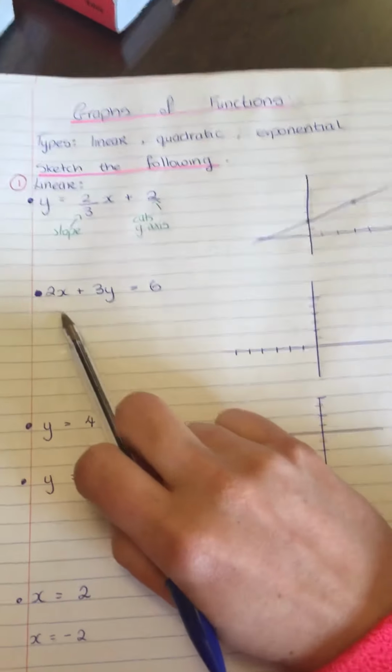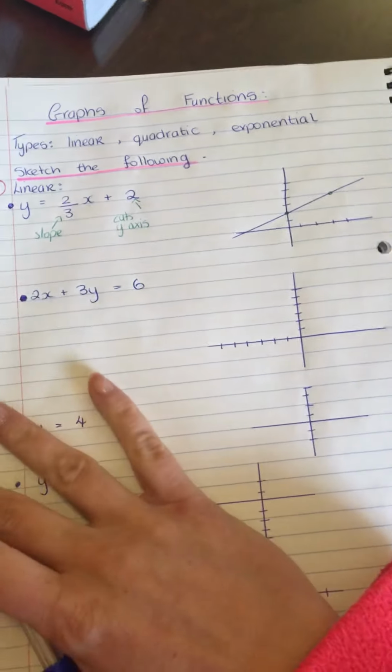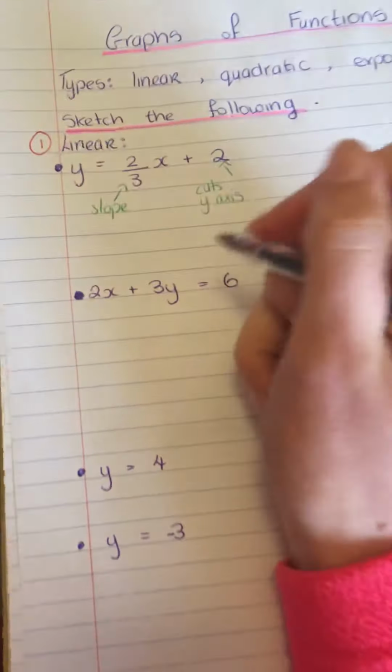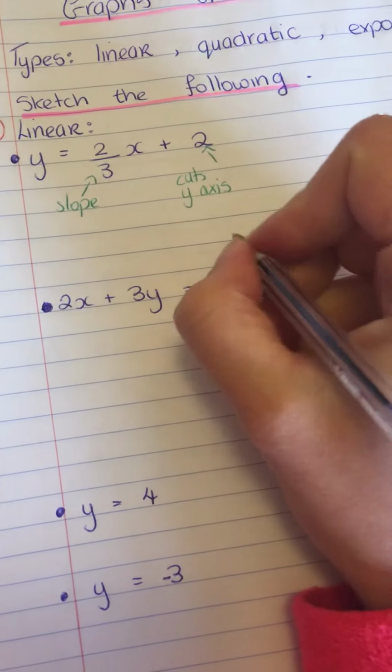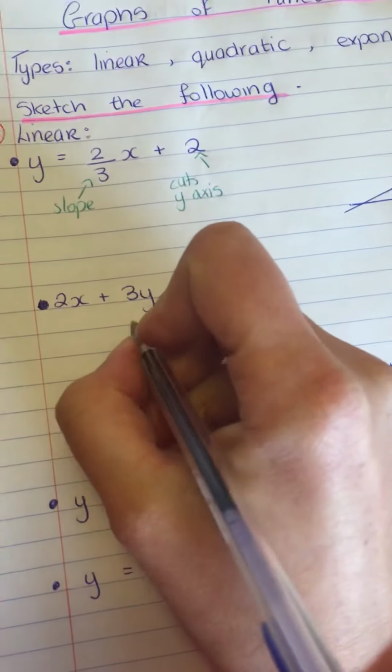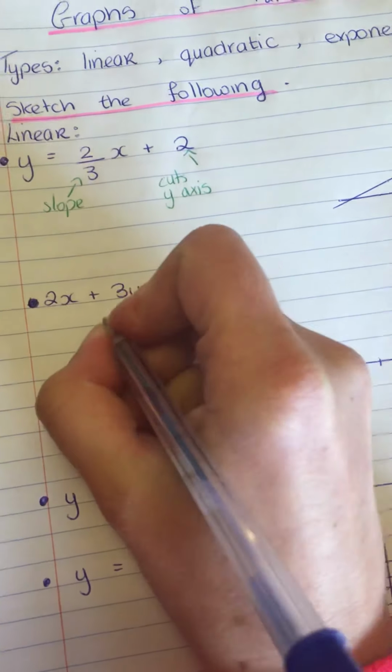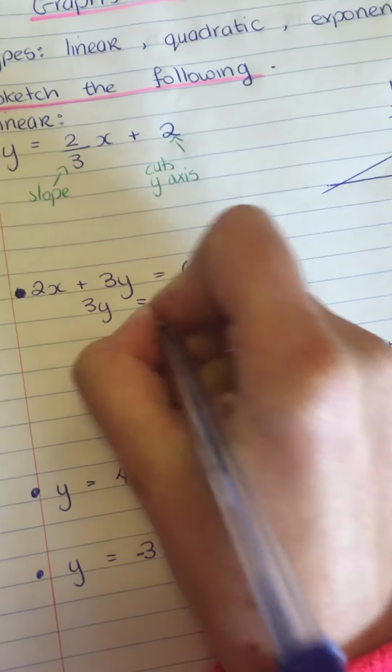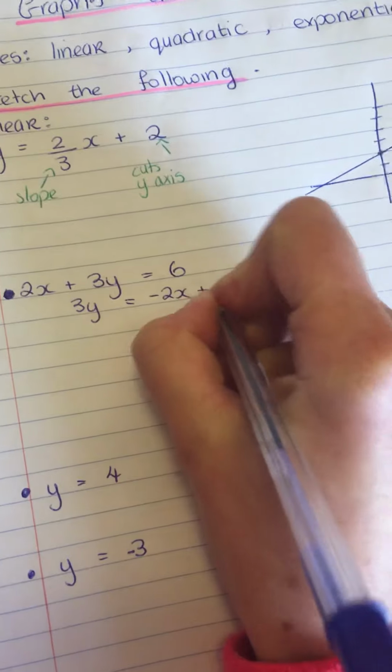Okay, this one, now the trouble with this one is that it's not in the right format of y equals mx plus c. So our first step is to rearrange it. So we want to get y on its own on the left. So 3y is equal to minus 2x plus 6.